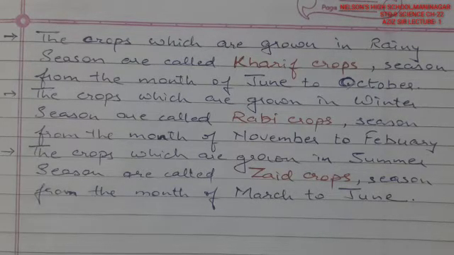Generally paddy, soybean, pigeon pea, maize, cotton, green gram and black gram are kharif crops, growing in the monsoon climate, whereas wheat, gram, pea and mustard are grown as rabi crops.